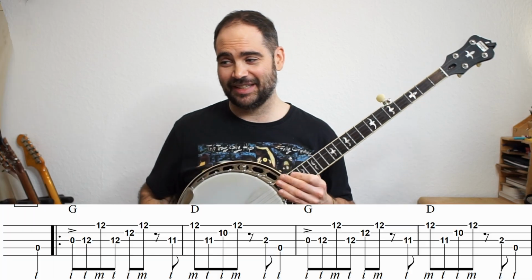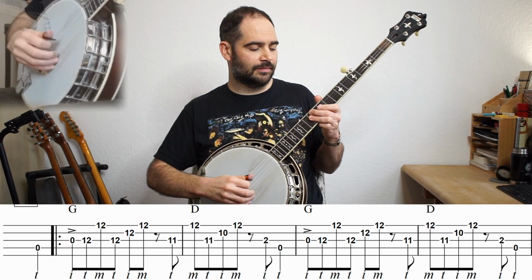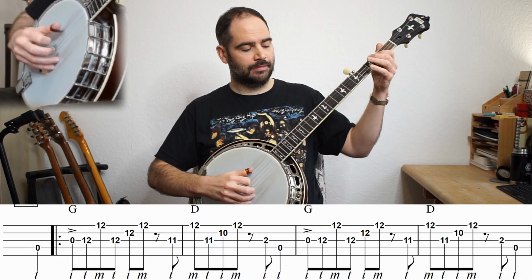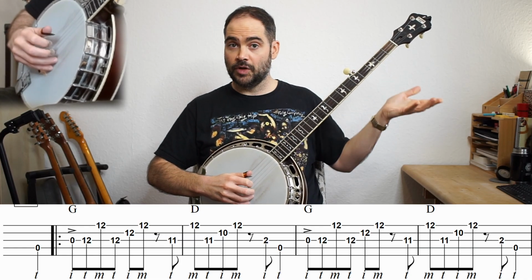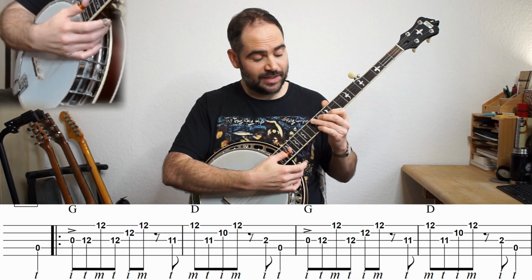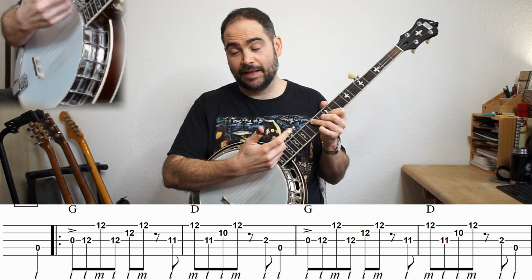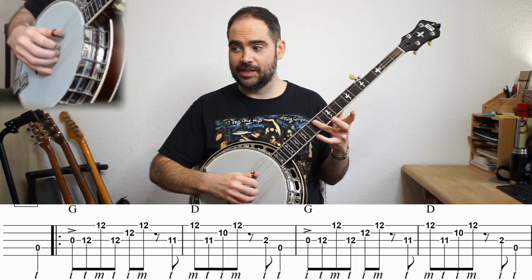Here's the A section. Let's do it. It goes like this. I'm going to play the first line. Okay? So just really quickly, we have a G chord here, and we have a D chord here, and we're essentially just playing that. We have this little bass line. That's the first bit. And then we have these offbeats.